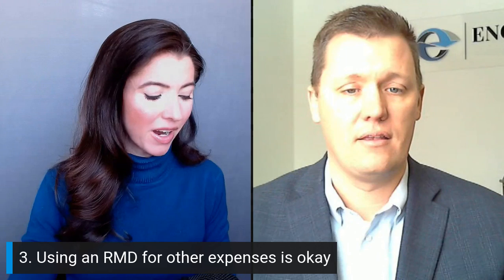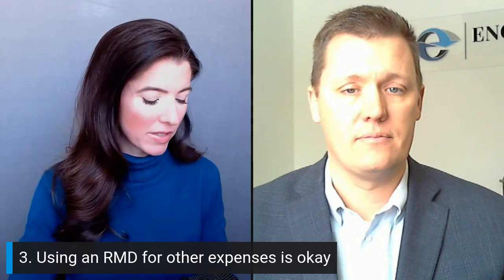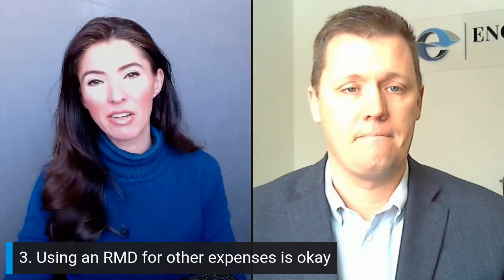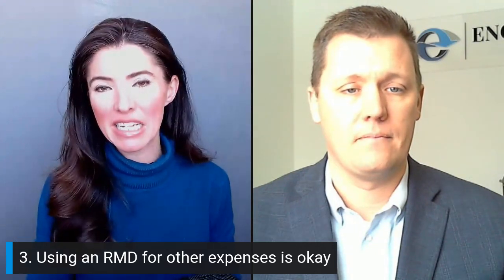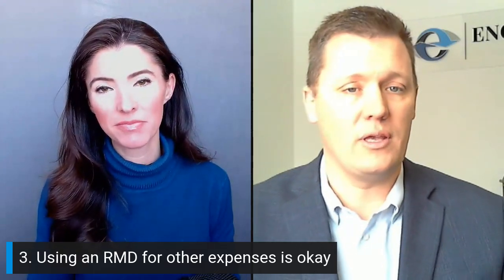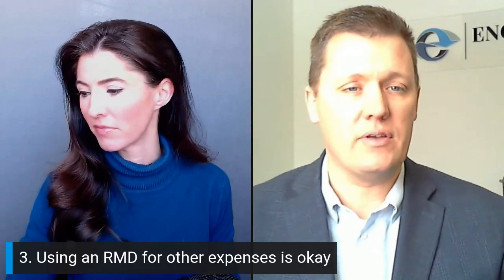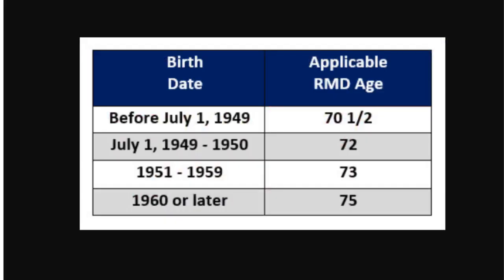Okay. Number three, using an RMD for other expenses is okay. Once the RMD is taken, the cash is yours to use however you wish. Now, does that include reinvesting it in a taxable account? Absolutely. Once we take it out of the IRA, bring it over to that non-qualified individual or joint account, we can spend it, save it, reinvest it, gift it, do whatever you want with those monies at that point in time. The IRS just wants their tax dollars first.